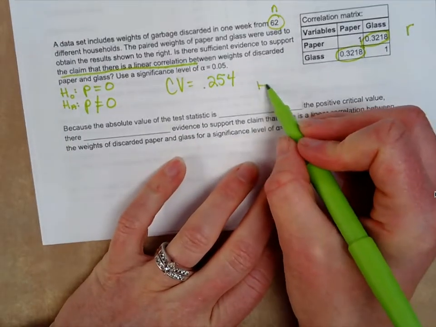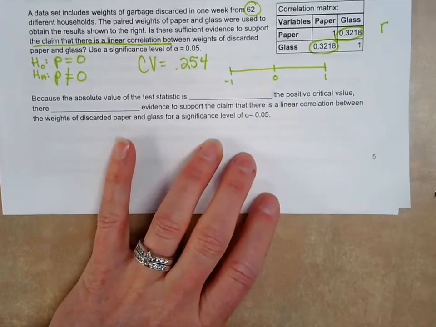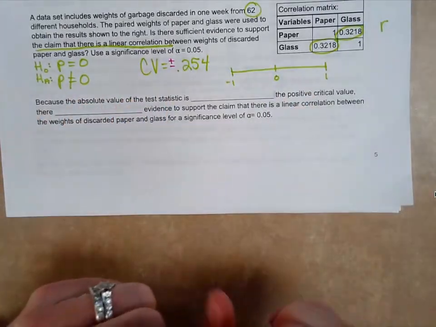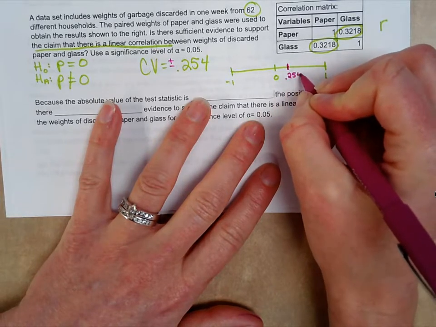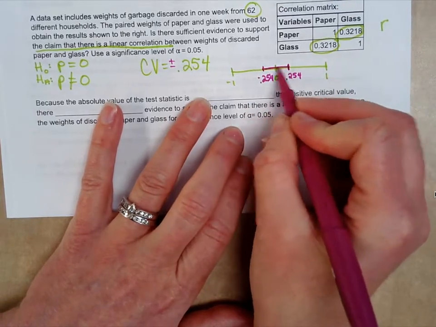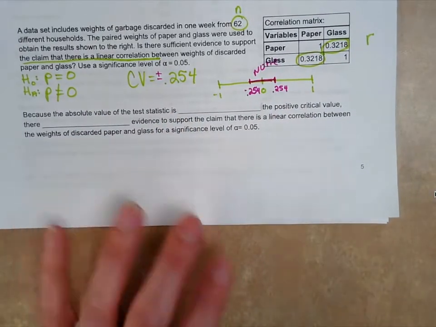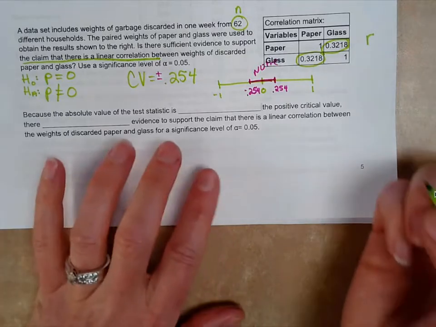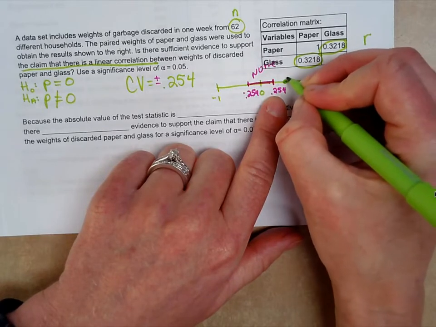What we want to do is put this on a number line: 0, -1, and +1. And our critical value is plus or minus 0.254. So this would be right around here, 0.254 and negative 0.254. Anything between is no correlation. I just put none. And anything beyond it is a correlation. So 0.3218 actually falls above it.